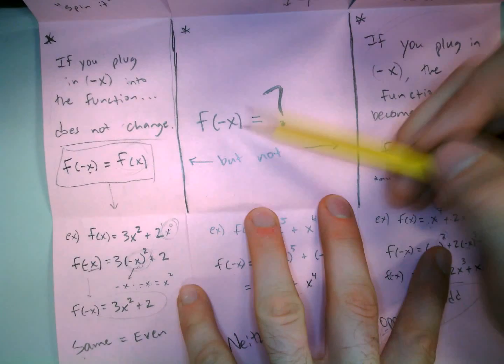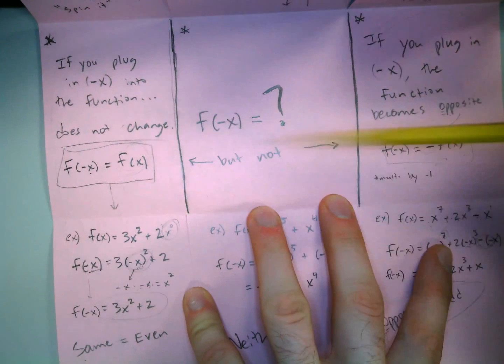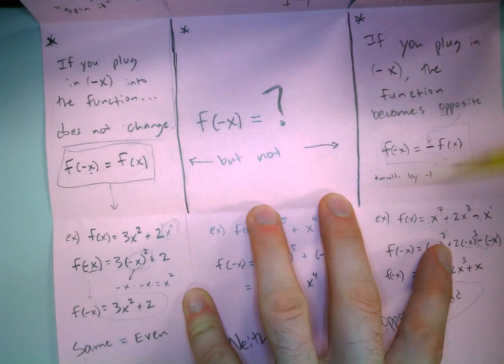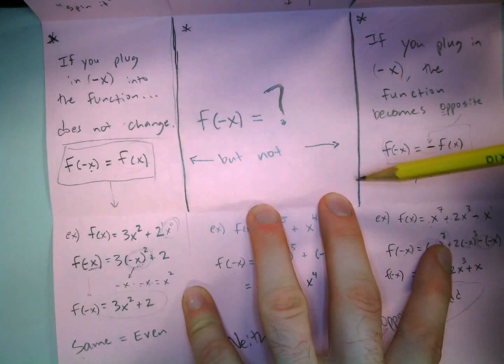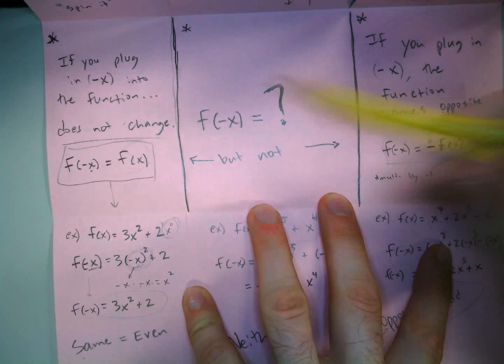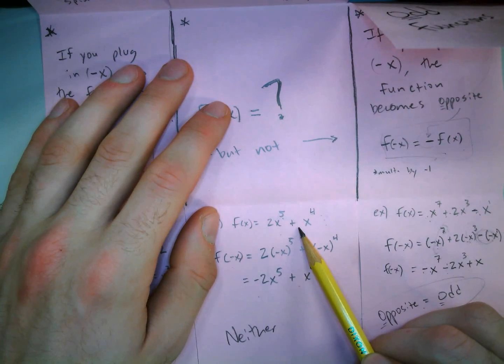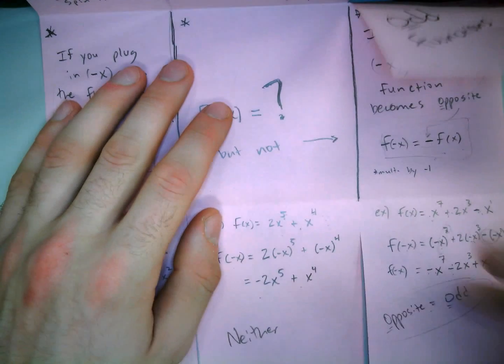Now neither, pretty straightforward. When you plug in a negative x, who knows what you're going to get out. But if it's neither, it's not going to be one of these. Because if it's this, well then it's odd. And if it's this, then it's even. If it's neither one, well then it's neither odd nor even. Example, 2x to the 5th plus x to the 4th. Right? You got odd and even exponents. So you're thinking it's a combo, it's neither.